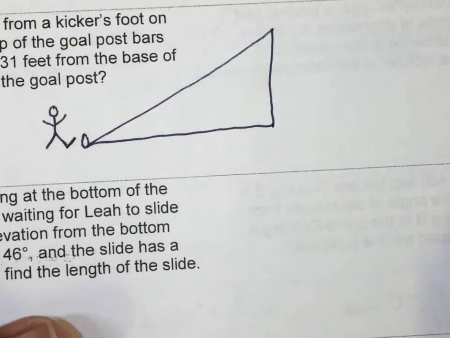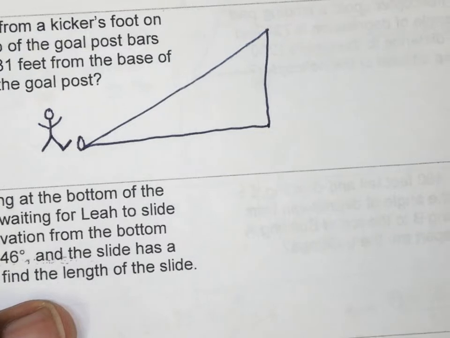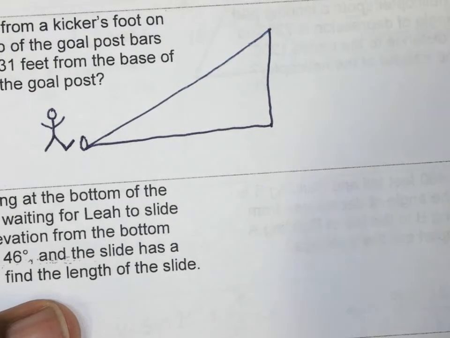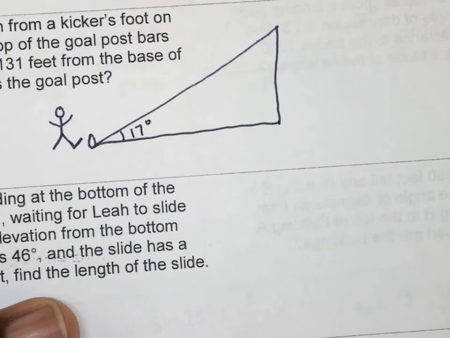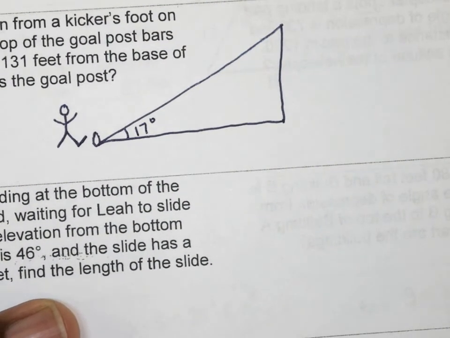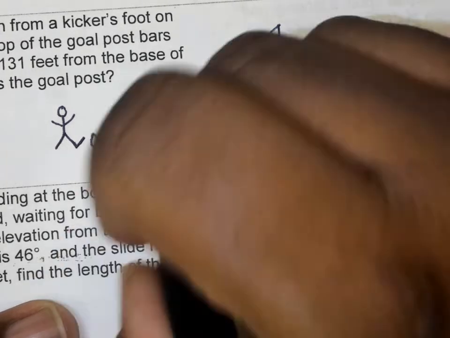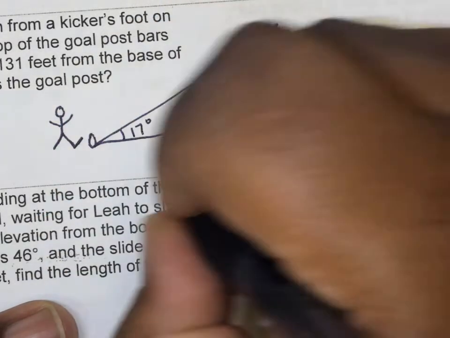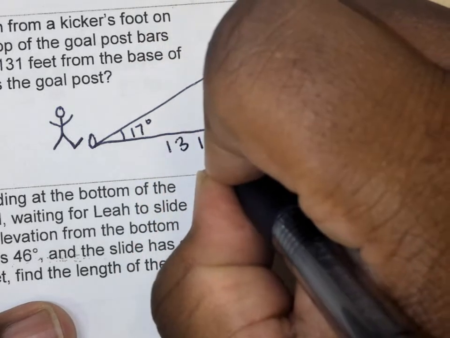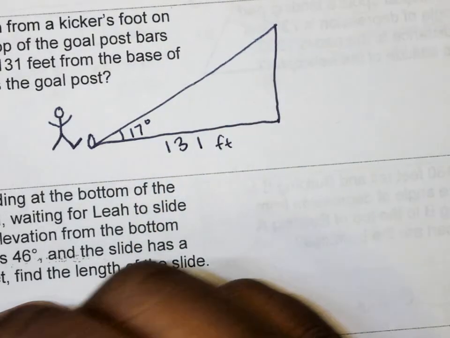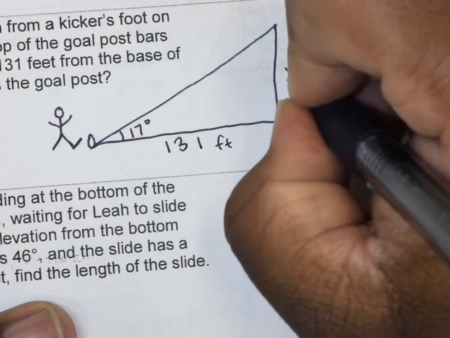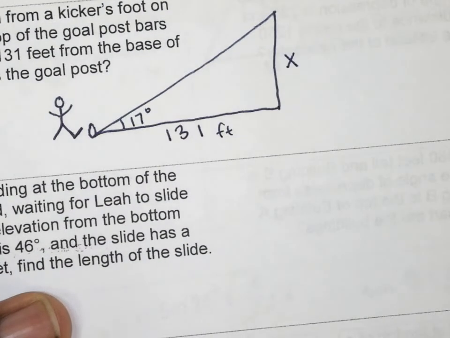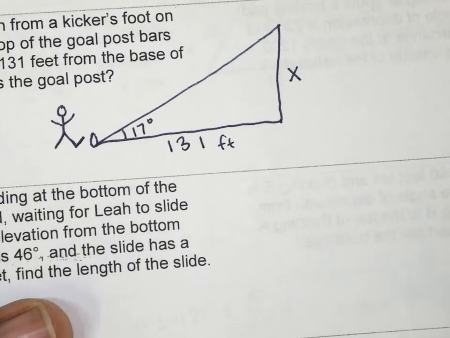Triangle. So the angle was 17 degrees, the angle of elevation. It said he's standing 131 feet from the base of the goalpost, so his distance from the goalpost is 131 feet. That should be here at the bottom. And they ask how tall is the goalpost? x should be here. Once you draw it out right, you should be able to label correctly.